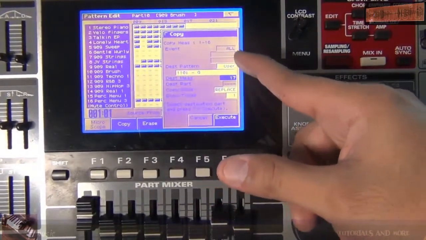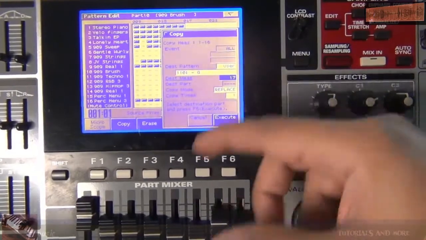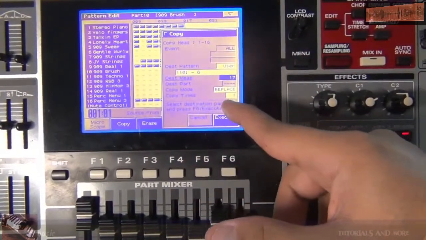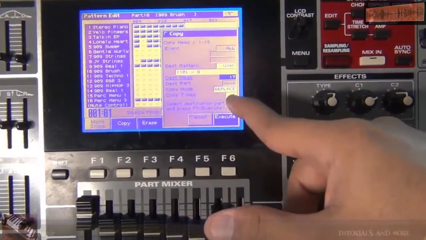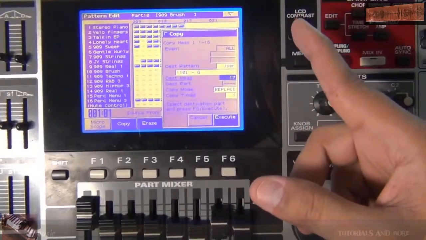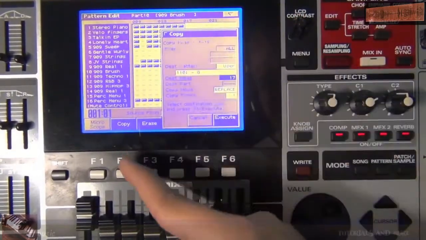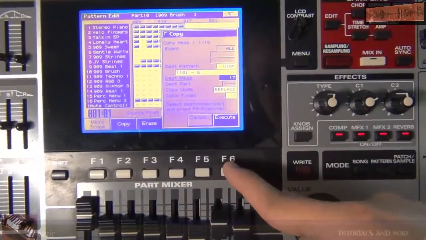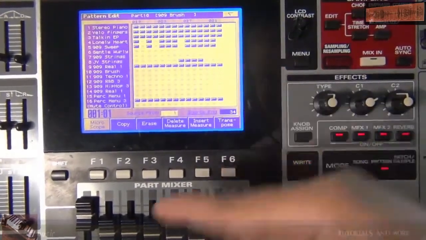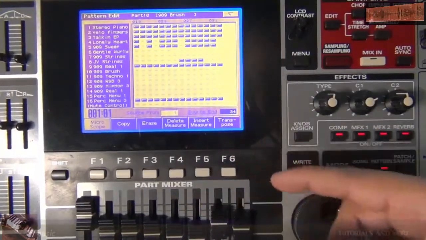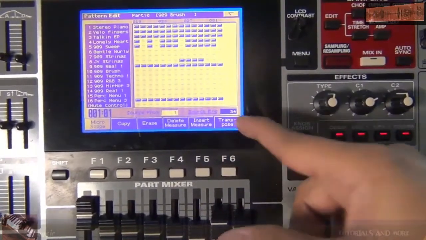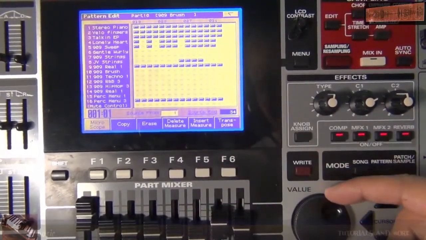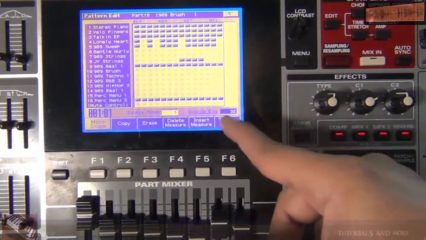Everything which is all, we're going to replace whatever is there. Copy times, 1 time only. So from 1 to 16 is going to be pasted into 17. Here we go. Execute. And there you go. So now it's from 1 to 32. See, here's 34, but it's actually 32 up to here.